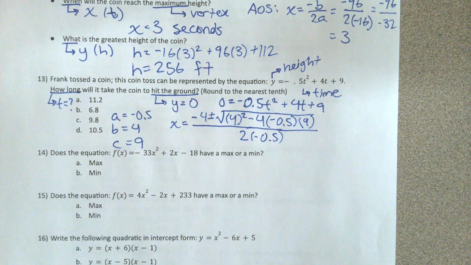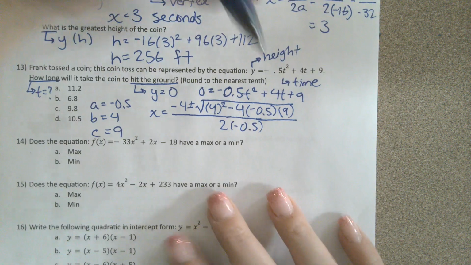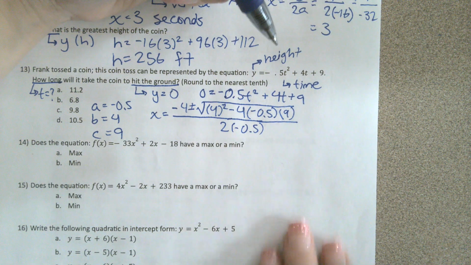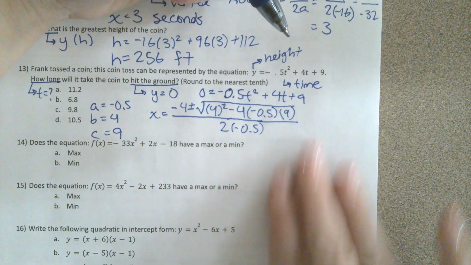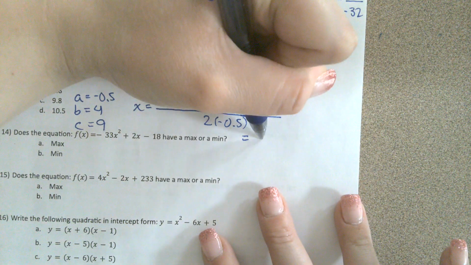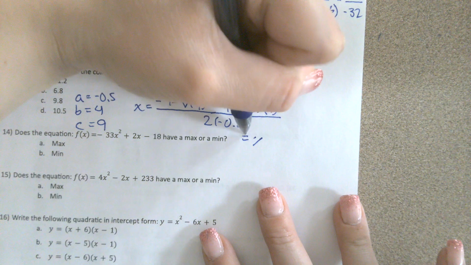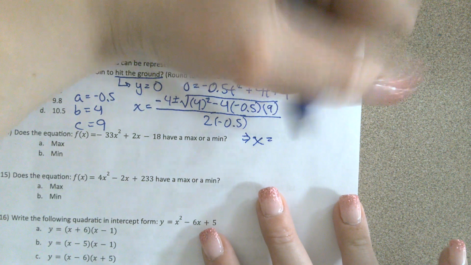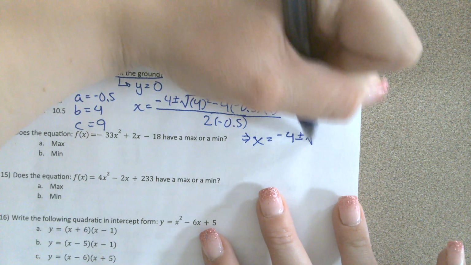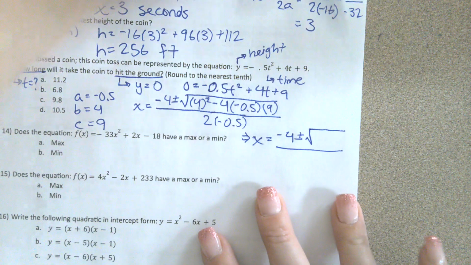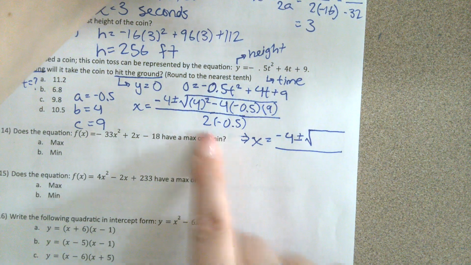Don't forget those negatives. I'm not going to need much of the space down here, so I'm going to use it. Okay, x equals negative 4 plus or minus the square root of what's under there, over negative 1.